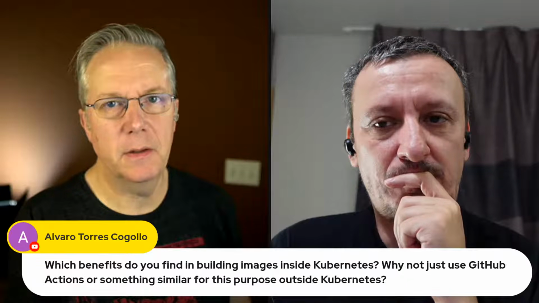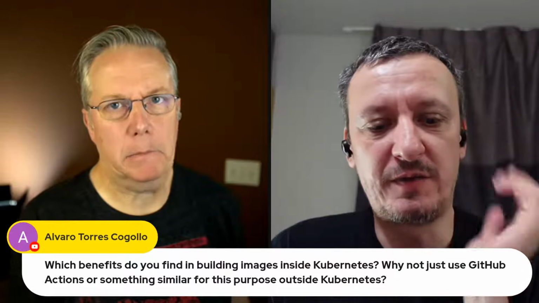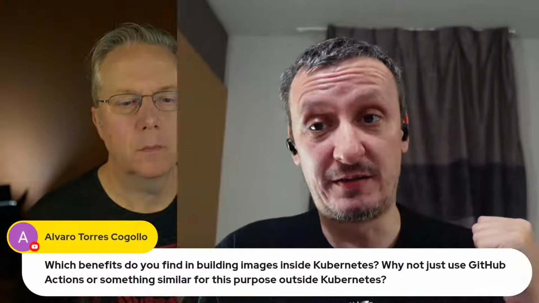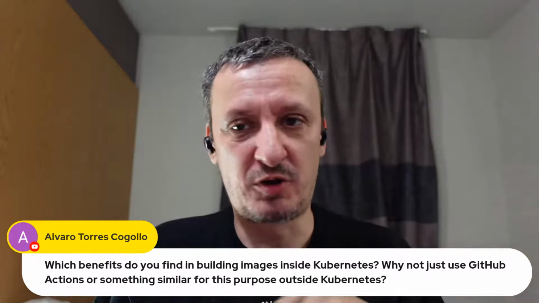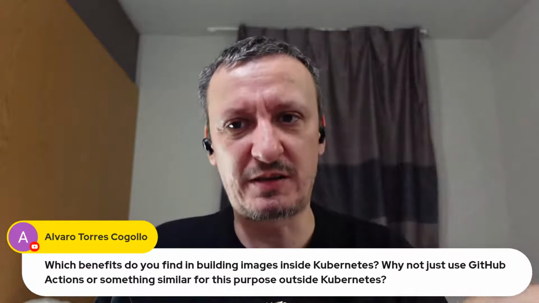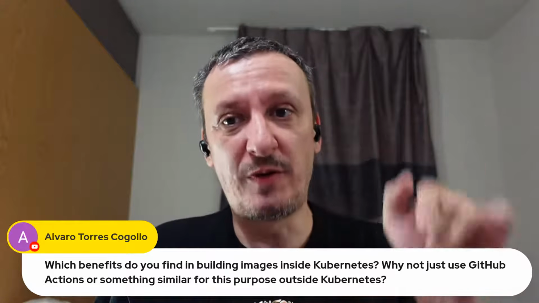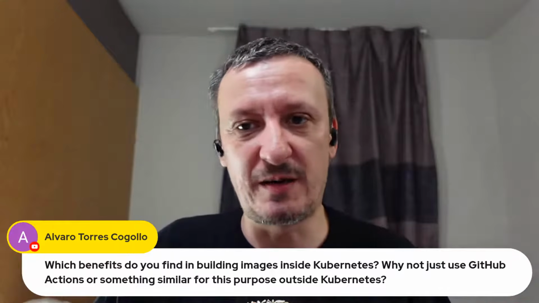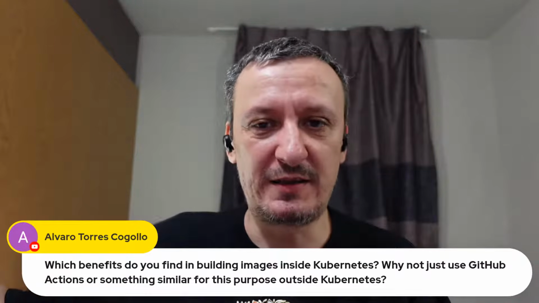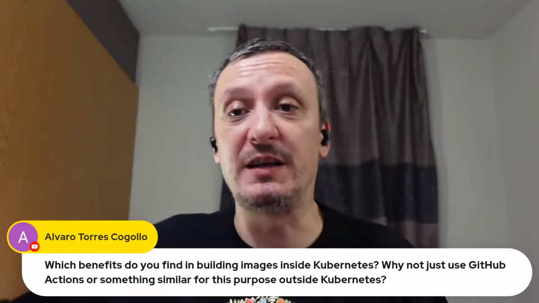Okay. So which benefits do you find in building images inside Kubernetes versus just building them outside? I think building it with GitHub Actions is great. Just do it. I see no reason not to do it. What I do see a reason for is having your own dedicated. So I will always redirect people to use a service for something, right? So whatever you can do outside of your cluster as a service, do it. Now, when you do need to do it in your own infrastructure, it doesn't matter whether it's on-prem or your own servers in AWS, I simply do not want to have a dedicated server for Docker for building images.